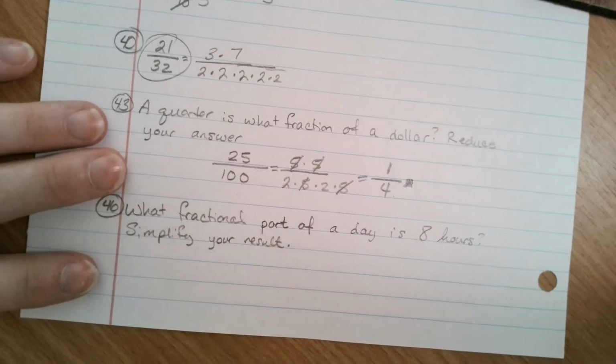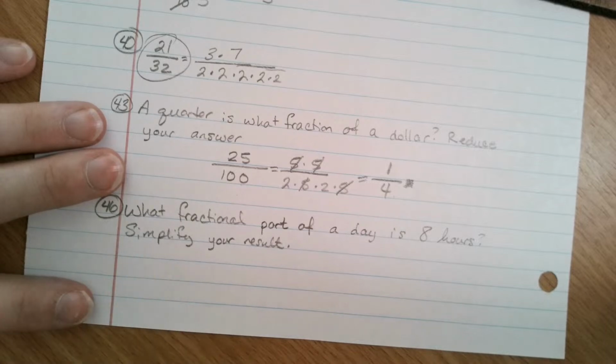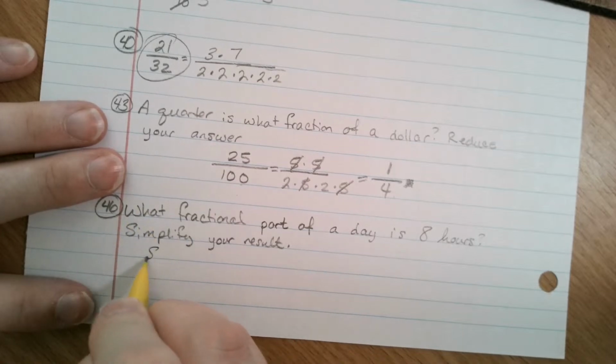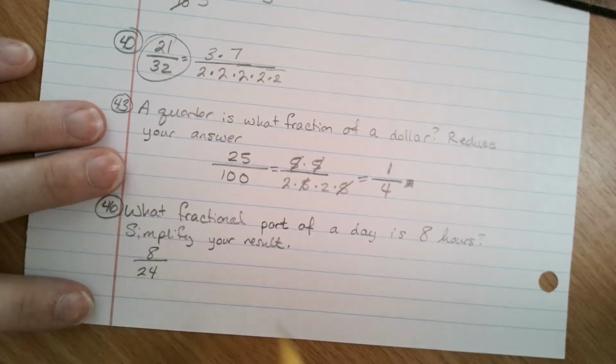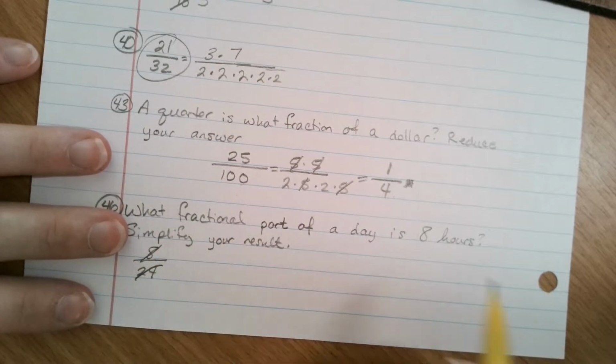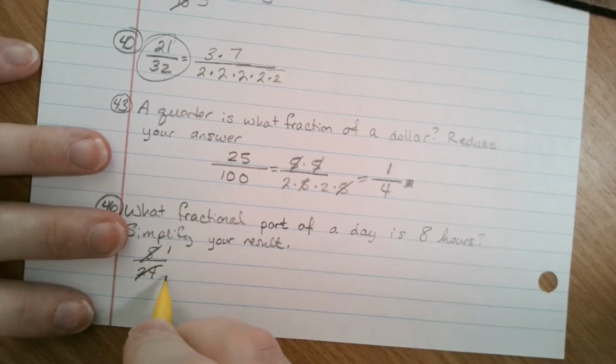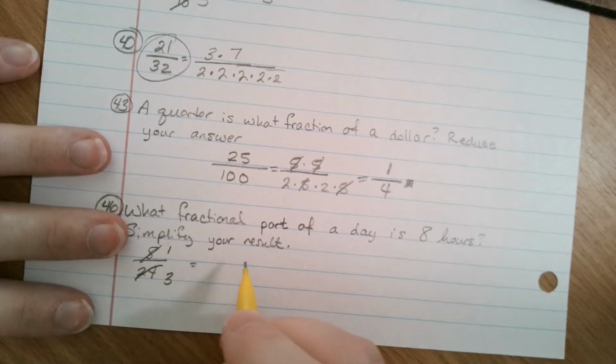So what fractional part of a day is 8 hours? Simplify your result. We are given 8 hours. We should know there are 24 hours in a day. So 8 hours out of 24 hours in a day reduces to, they both have an 8 in common, and that's lovely. So from 8 is 1, from 24 is 3. So 8 hours a day is 1/3 of a day.